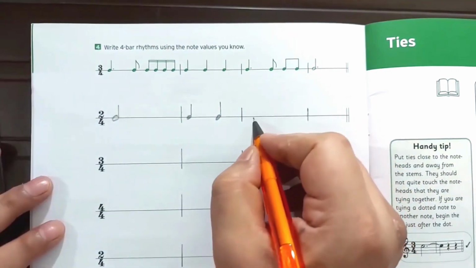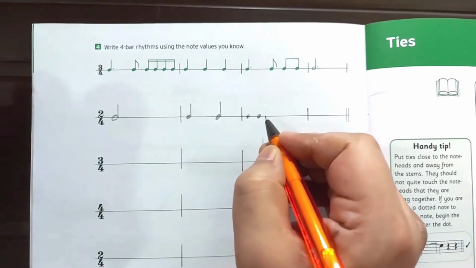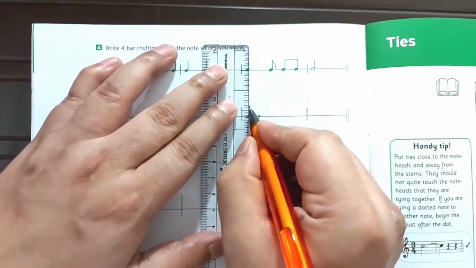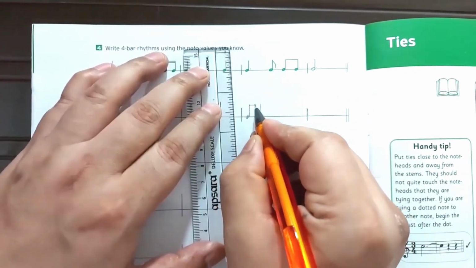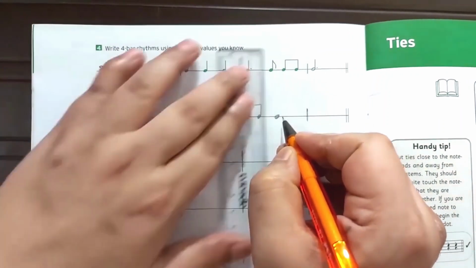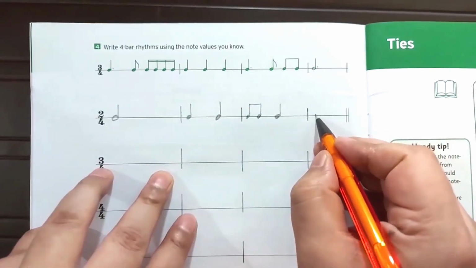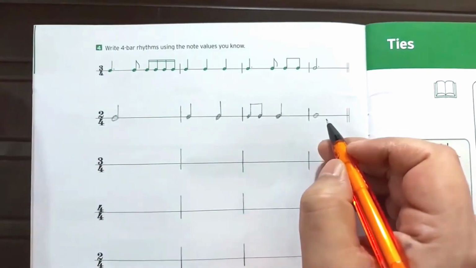Now we can have 2 quavers beamed together, and then we can have 1 crotchet beat, and then again we can finish with 1 minim.